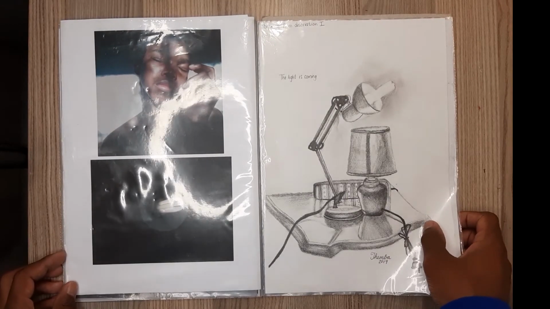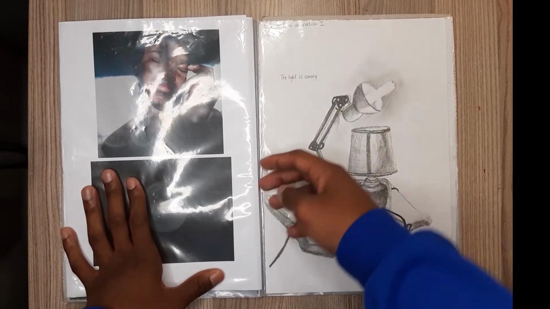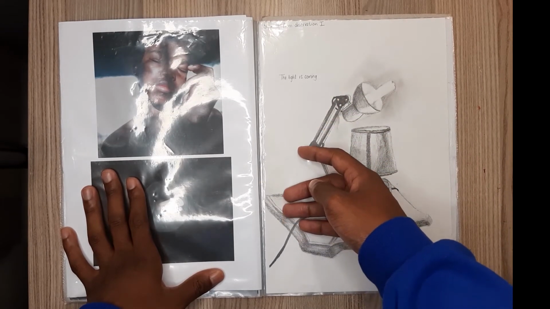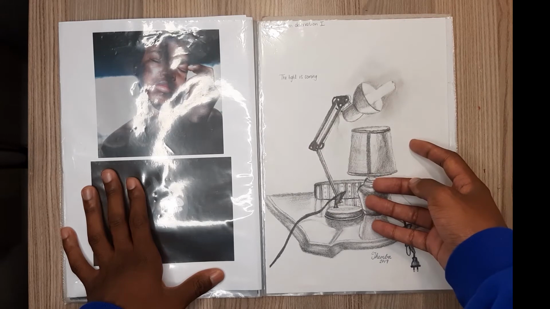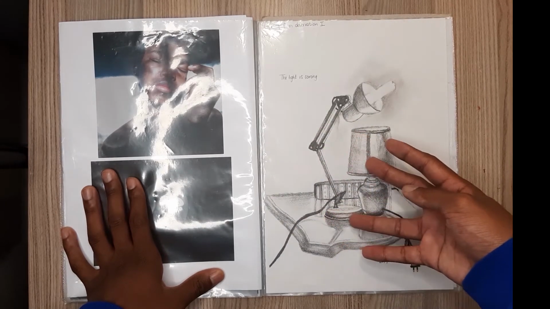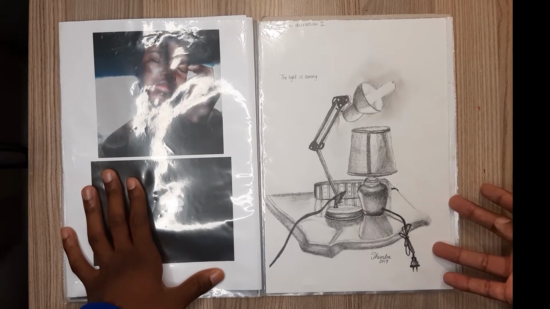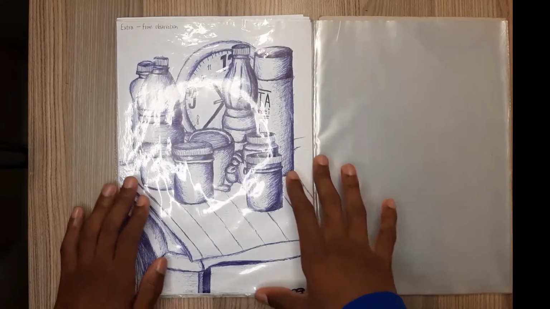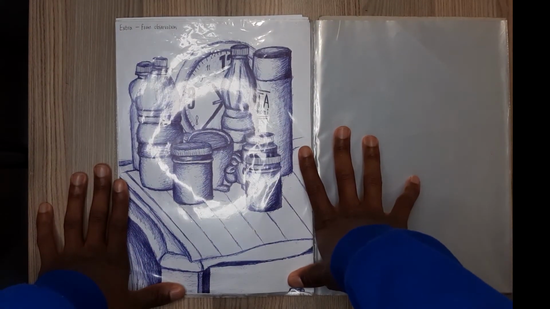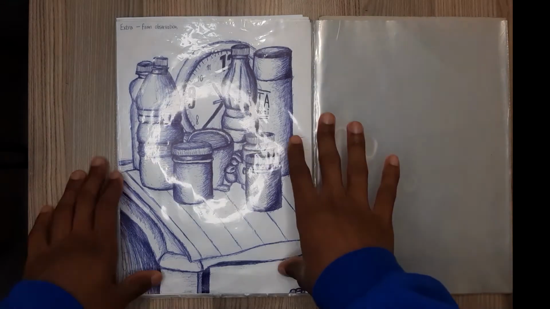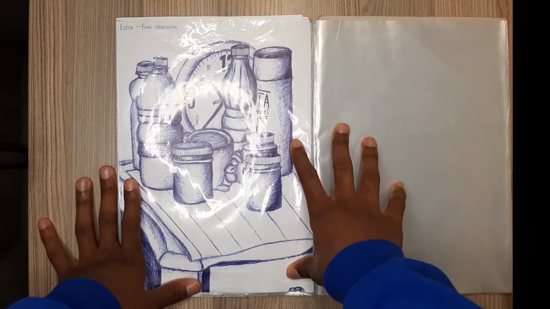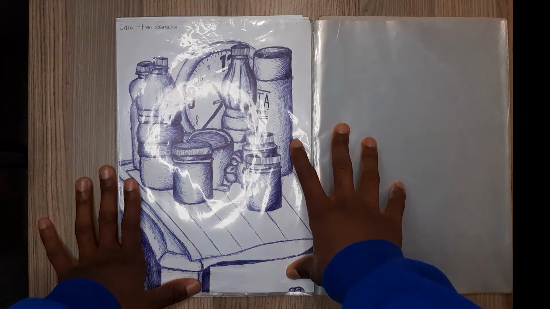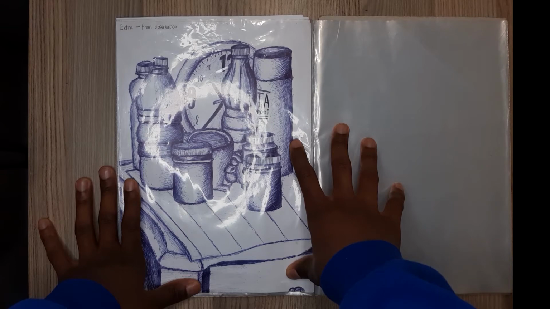And then this was to show that I was practicing my observation skills, because they also wanted a drawing from observation, so I put this as my drawing from observation. And then the last drawing is this one. Now, this drawing was actually meant for my UCT application when I applied in my matric year. But I ended up not sending my portfolio to UCT at that time.